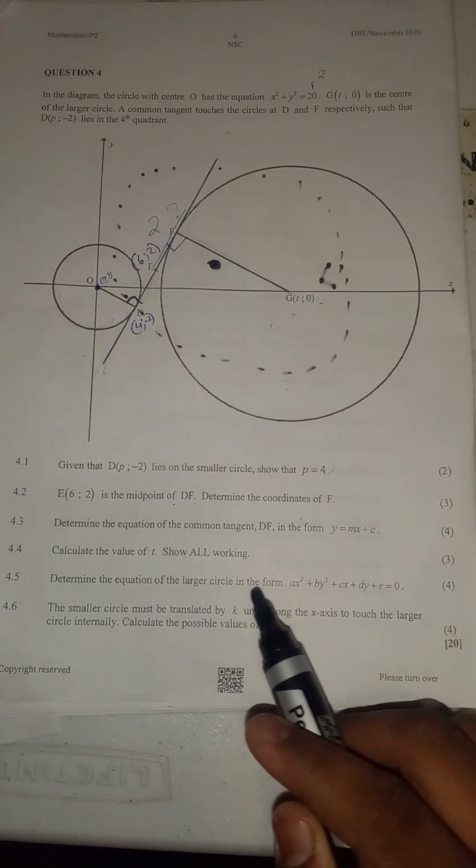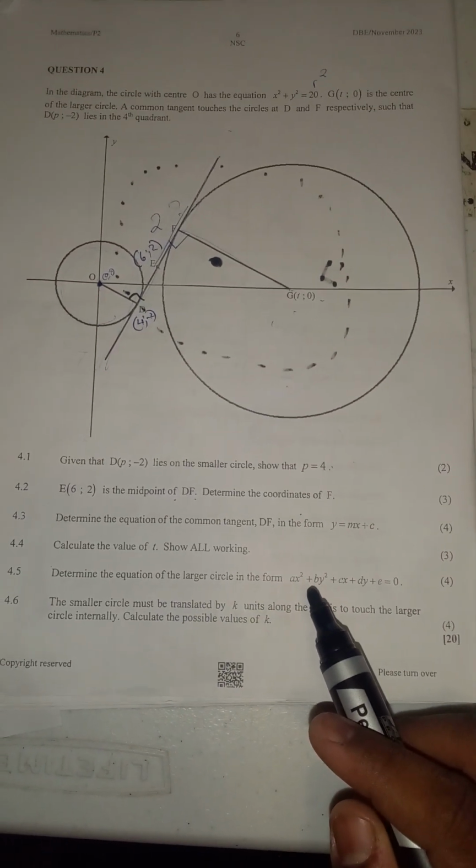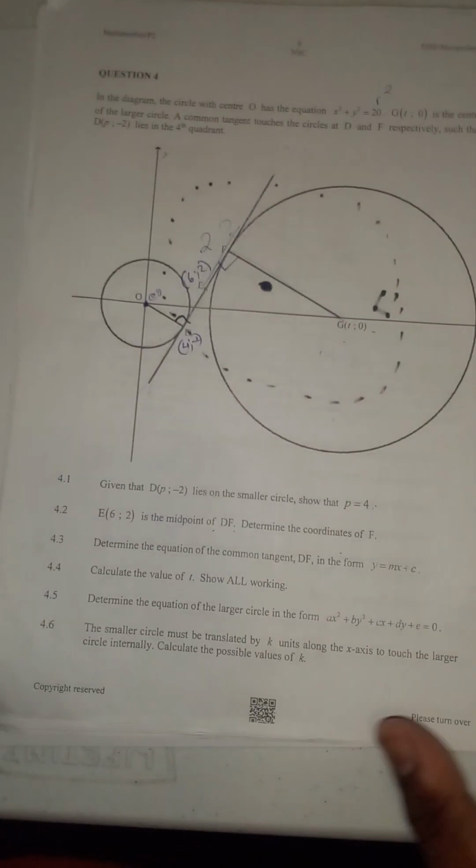So now it is saying: determine the equation of the larger circle in the form ax squared plus by squared plus cx plus dy plus e. So now let me ask you something. You can even ask yourself when you are there in the exam room, was I even given the equation of the larger circle? Yes or no? No, I was not given. So it means you'll have to calculate it.